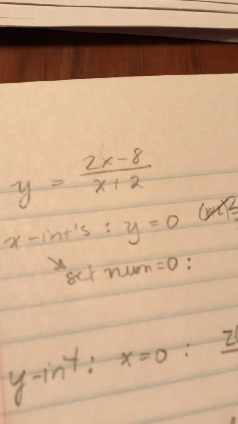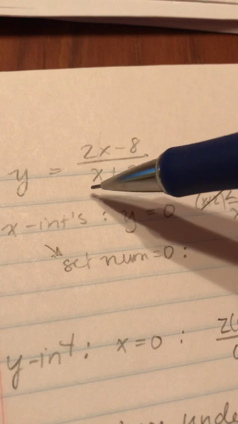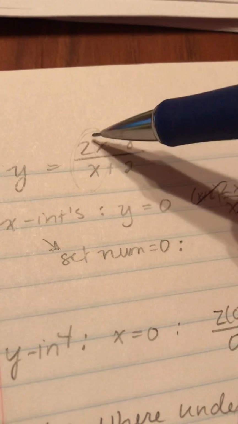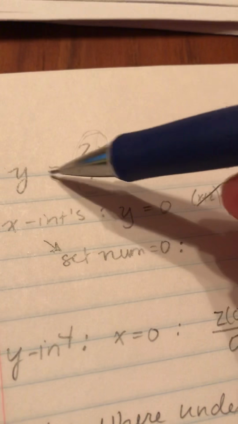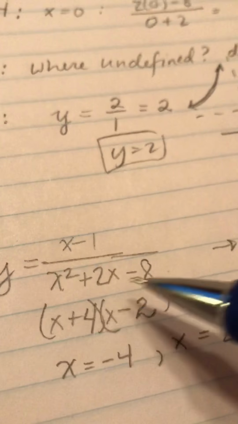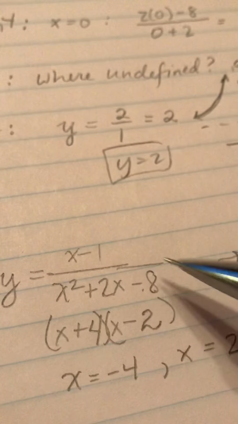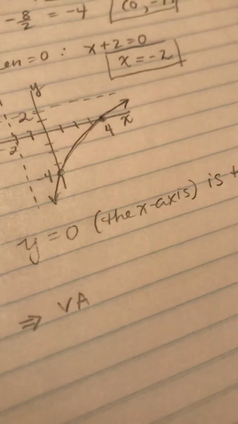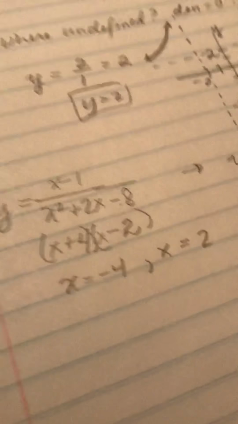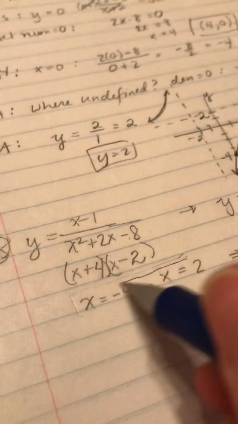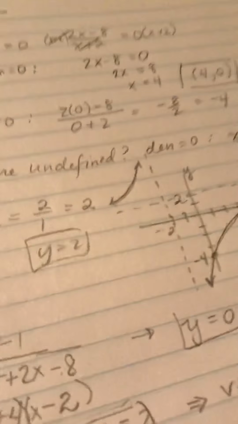Up here in the previous problem, we were in the case where the degrees were the same. So this one had a horizontal asymptote equal to y equals 2. y got closer and closer to just 2 over 1. But this one is what I call a bottom-heavy fraction, where the bottom outgrows the top. So it just gets to be a smaller and smaller fraction and approaches 0. So it approaches the x-axis. All right, so we've got vertical asymptotes, which are always x equals some number, and horizontal asymptotes, which are always y equals some number.